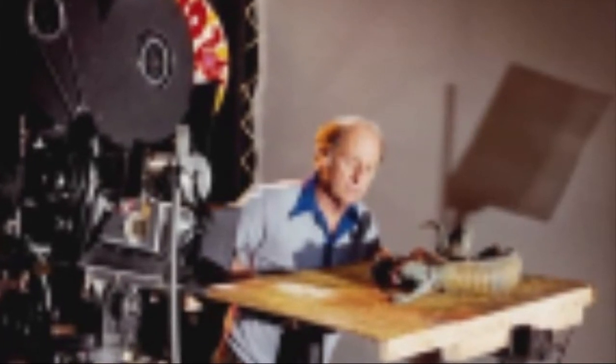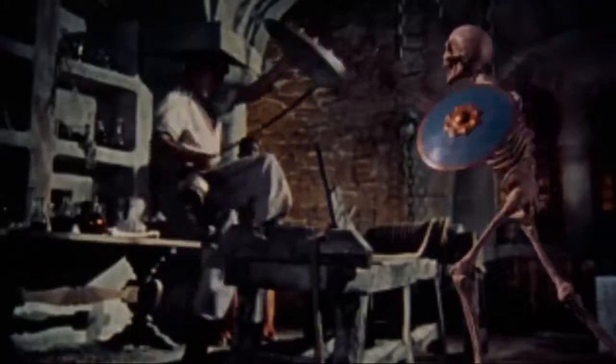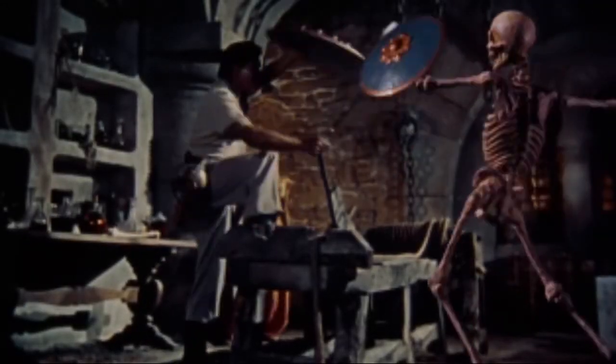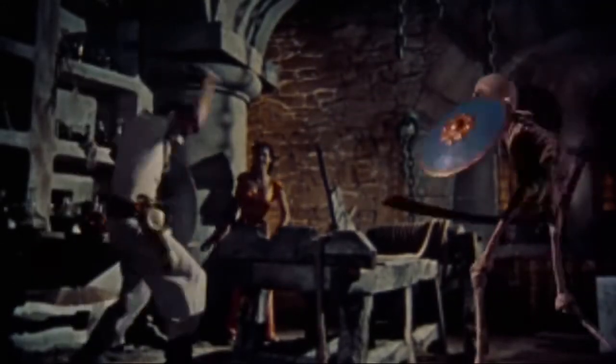This method made leaps for human and animated character animation by allowing for interaction. As the models were animated directly in front of the projection, Harryhausen was able to synchronise their movements, making it look like they were touching and affecting each other with what they did. This skeleton fight from Jason and the Argonauts is a great example. It shows how the two were almost seamlessly integrated together.